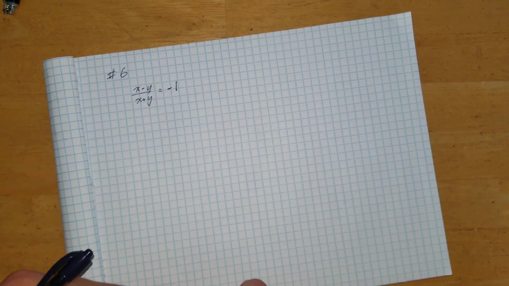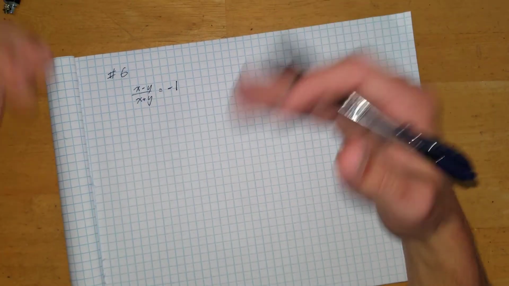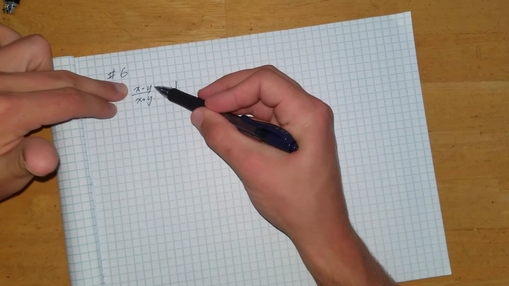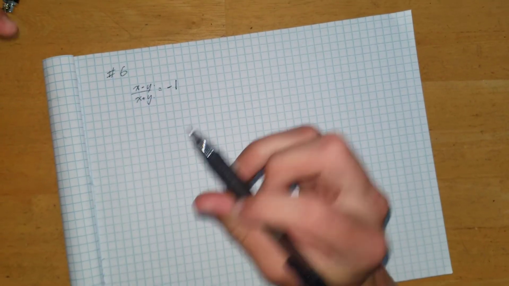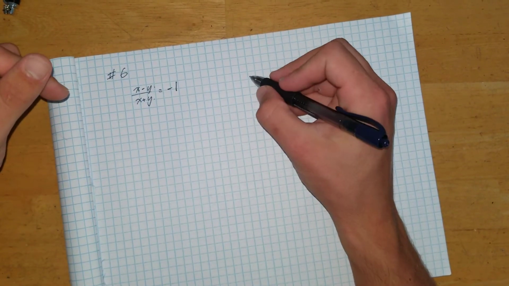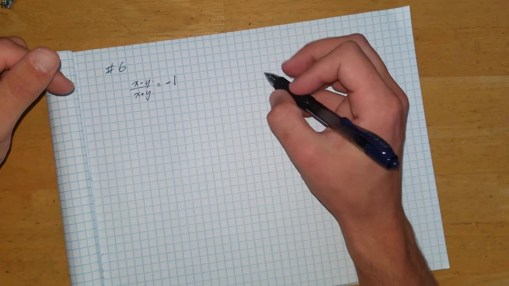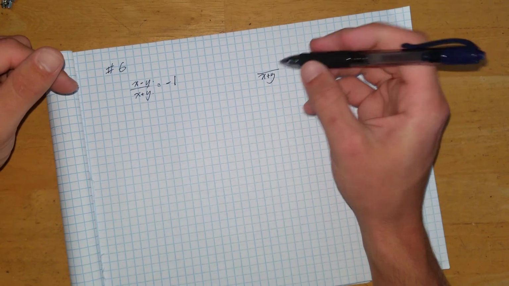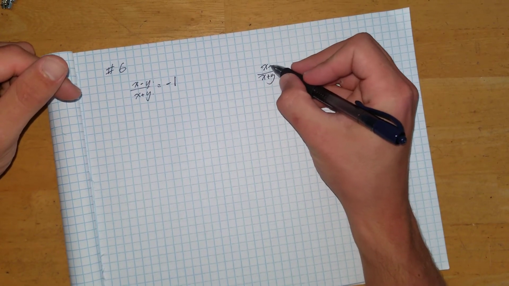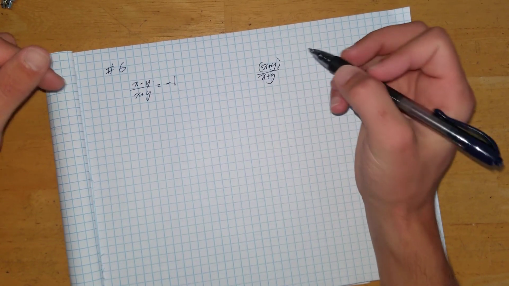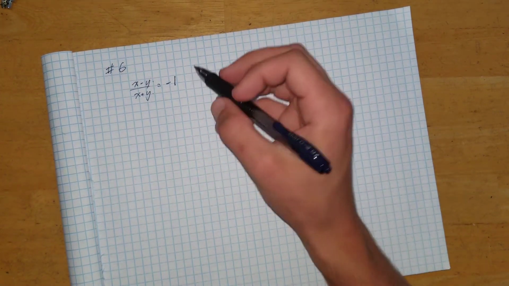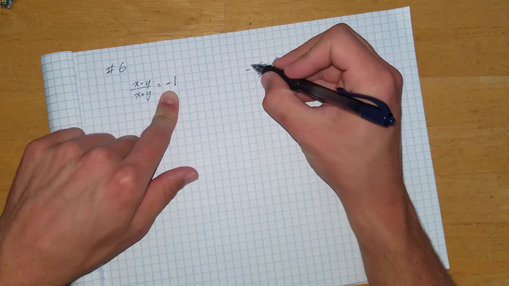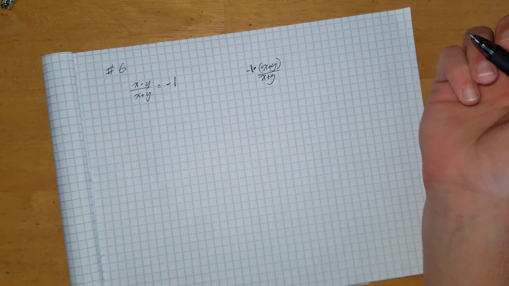So the way that we're going to do this is it's basically like a matching game. You're going to look at what's in the denominator and you're going to look at what's in the numerator and see if it's a match, right? And so we have x plus y in the denominator. You want to match it to something times x plus y. And in this case, it's telling you it's going to match as a -1 times x plus y.